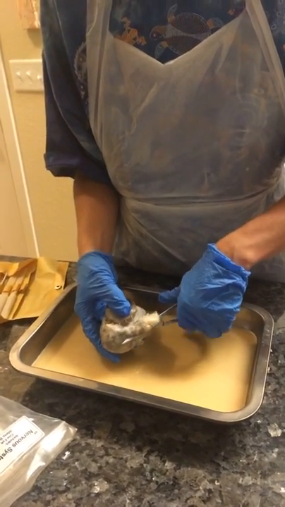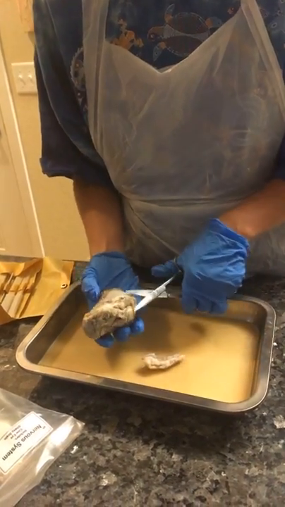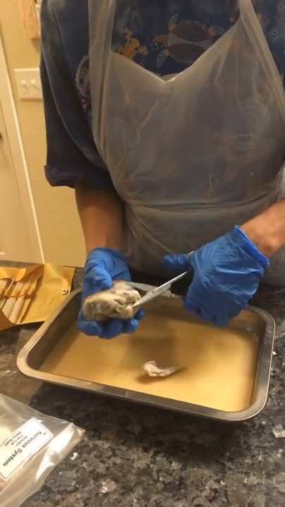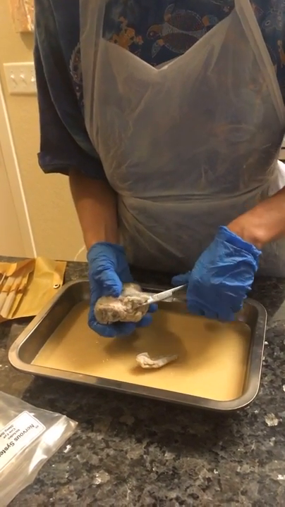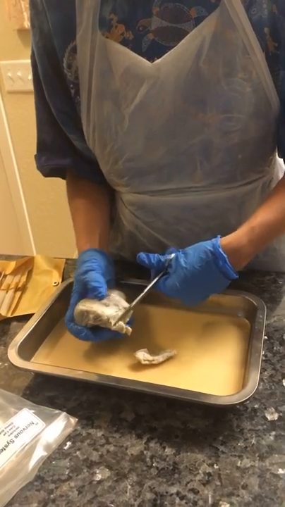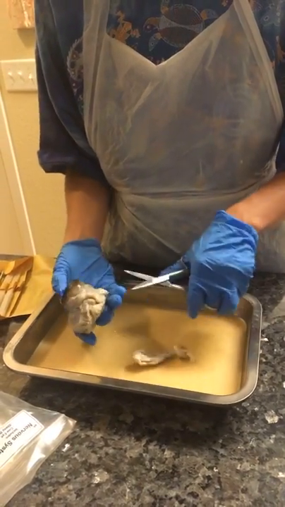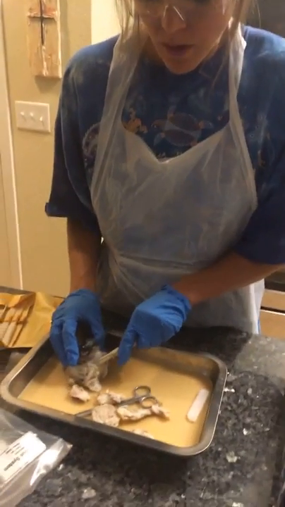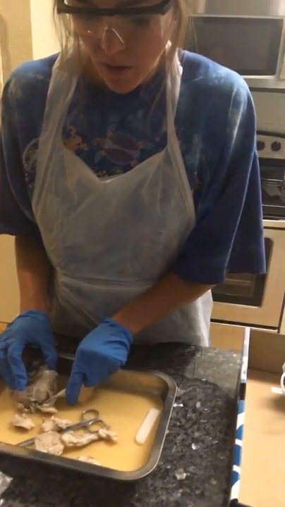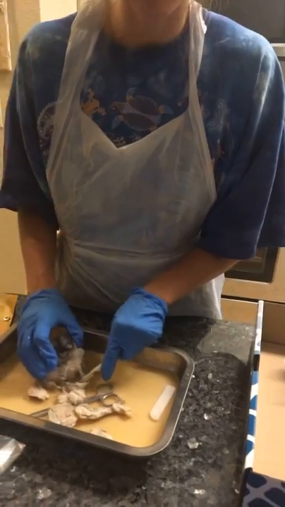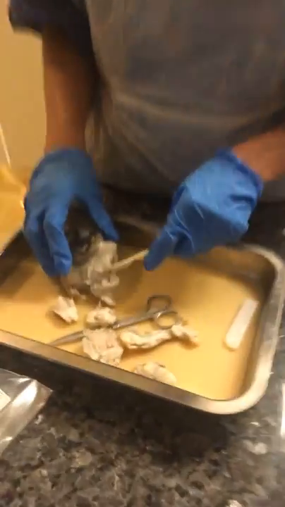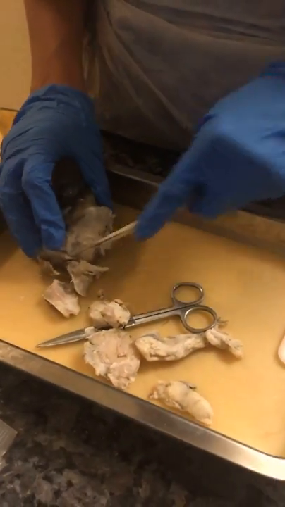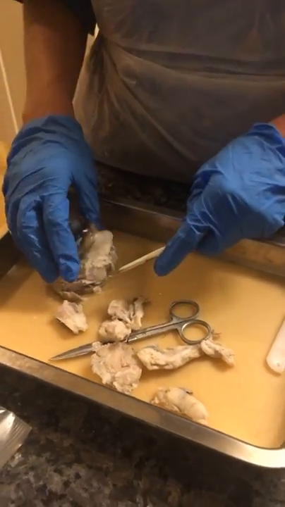Cut. Actually, a lot of this stuff. So I'm still cutting the fat off the outside. There's a lot of it and you can see it all in here. So we'll be back when I'm done.